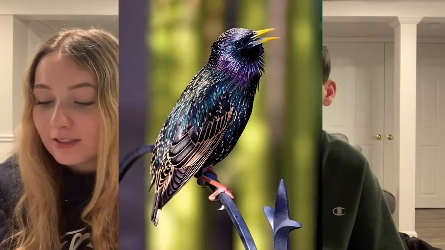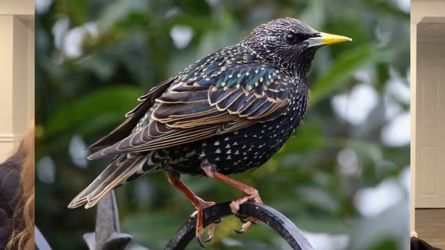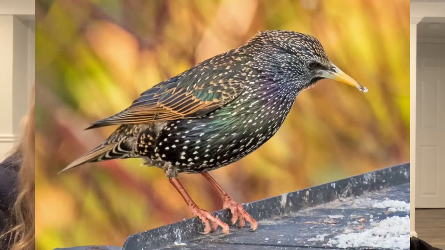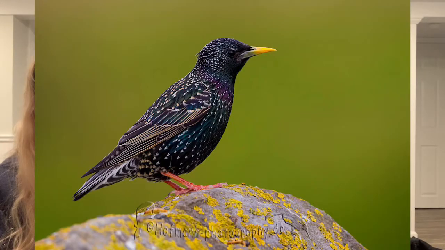The European starling is black, medium-sized, has triangular wings and a short tail. The plumage of the European starling is a glossy black with green, purple, and blue iridescence. In the fall, starlings may have a spotty appearance after molting. Starlings also have bright yellow beaks.